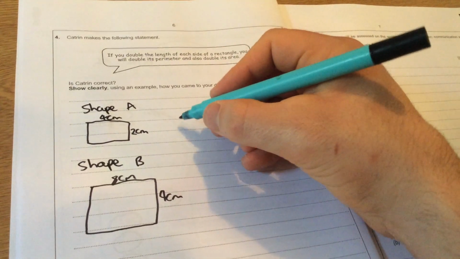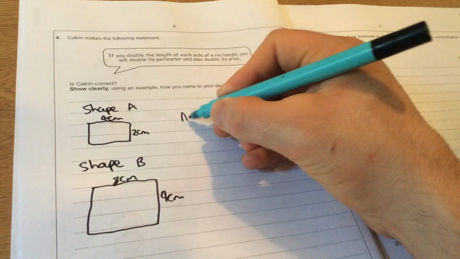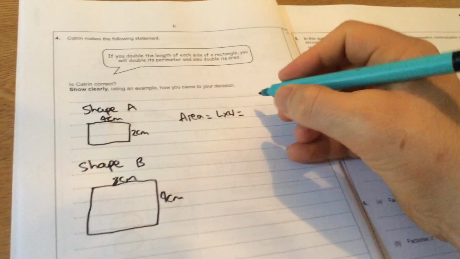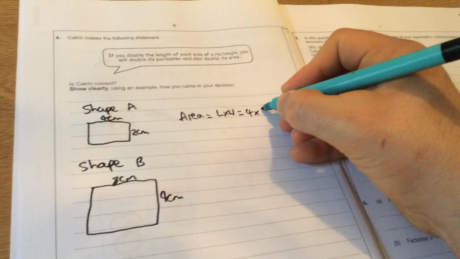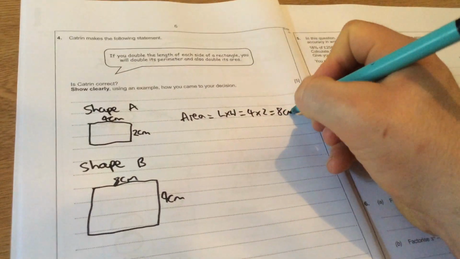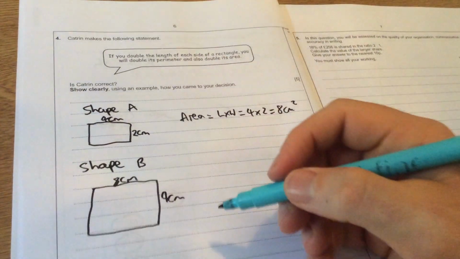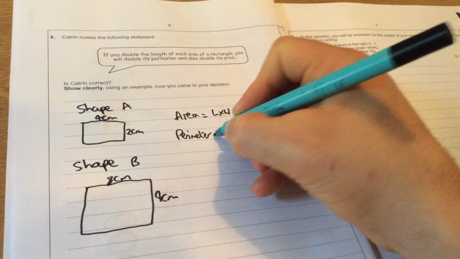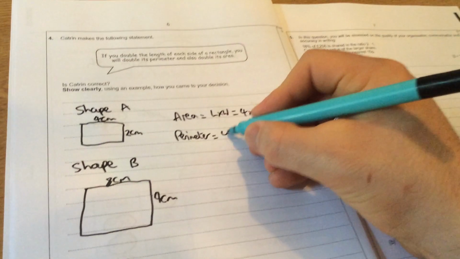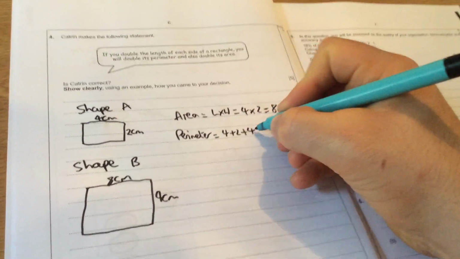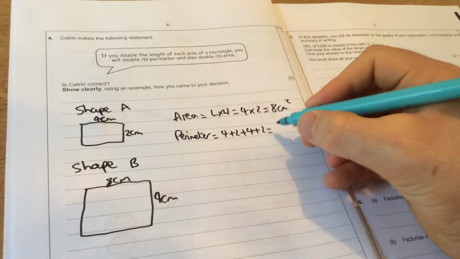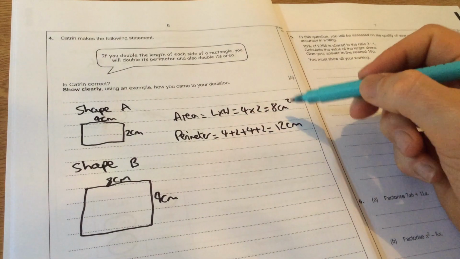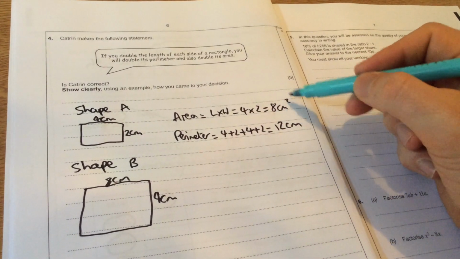So for the first one, if I go for shape A, area is length times width, which equals 4 times 2, which gives me 8 centimeters squared. And then perimeter is just add all the sides. So it's 4 plus 2 plus 4 plus 2, which gives me 12 centimeters. Remember, perimeter is a length, so it's just centimeters. Area you can put in squared.